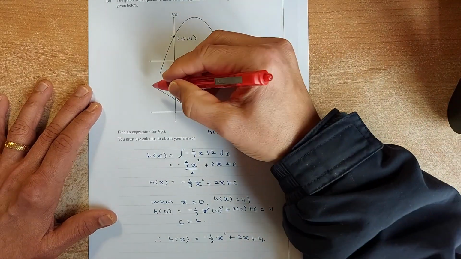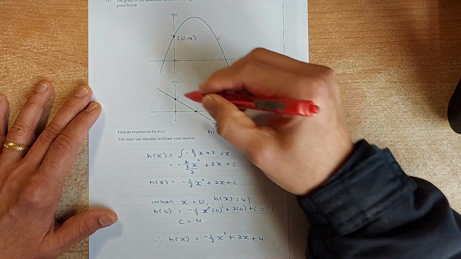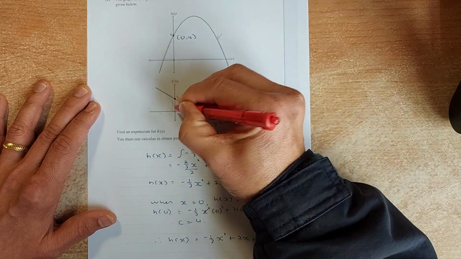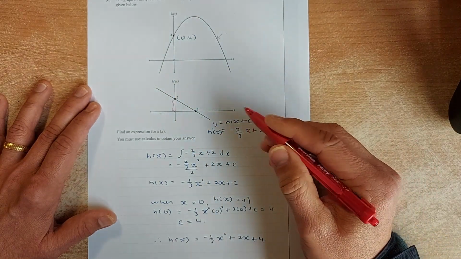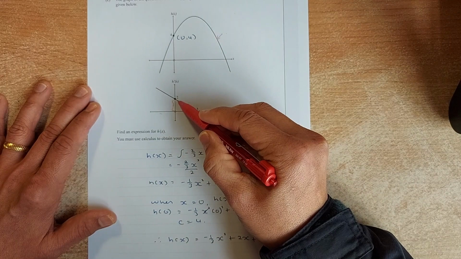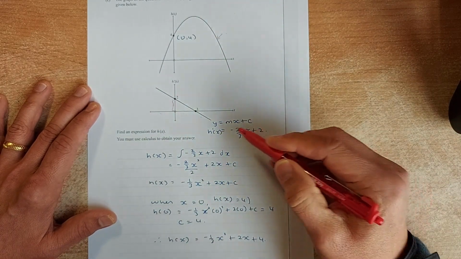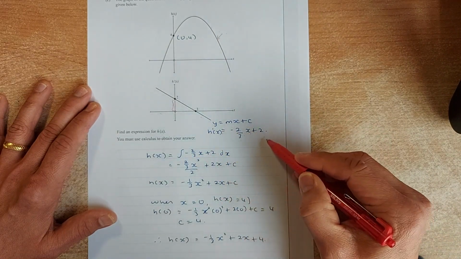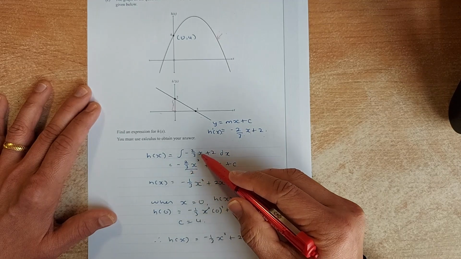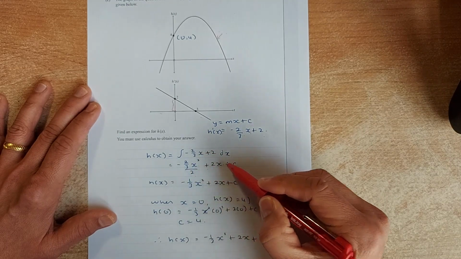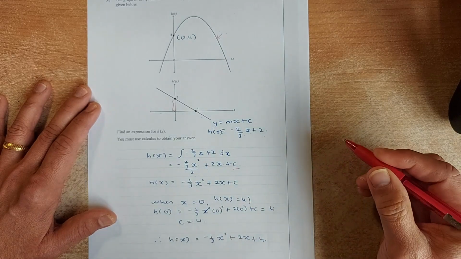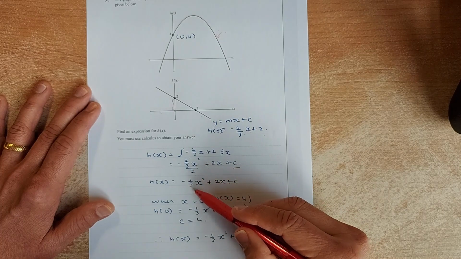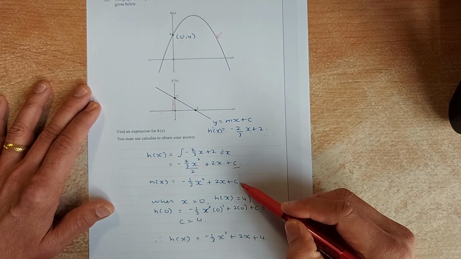So the first thing you do, you're going to find the equation of h'(x), the gradient function. Okay, so y equals mx plus c. So the rise is 2 and the run is 3. And because of the negative gradient, so negative 2/3 x and the intercept is 2. So that is h'(x). To calculate h(x), you have to do anti-differentiation or integrate. So integrating the equation will give you minus 2/3 x squared over 2 plus 2x plus c. Remember, when you integrate, you always have to find the constant. So simplify them. The 2 and 2 will cancel, giving you minus 1/3 x squared plus 2x plus c. So that is the equation.